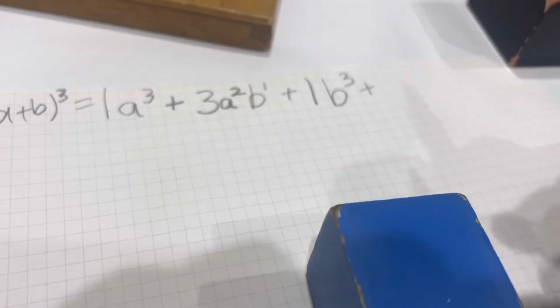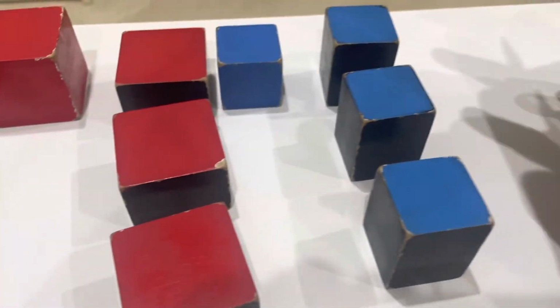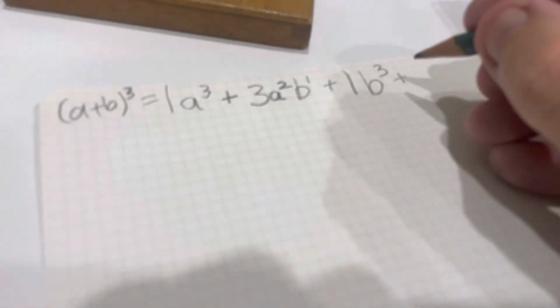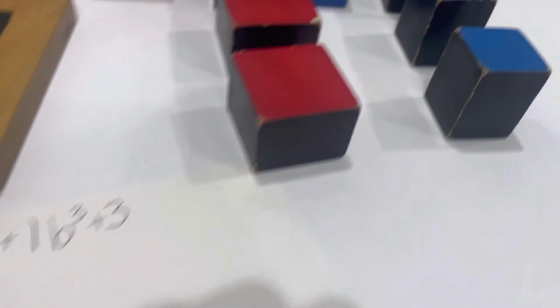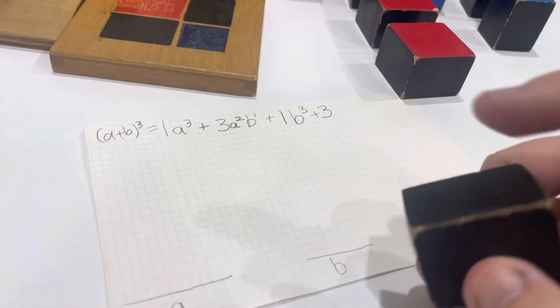Plus, you'll do the same thing. We'll do the same thing with this. How many of these are there? There are 3. So I'm going to write 3. And then when you measure it, you're going to see B, B, and then A.